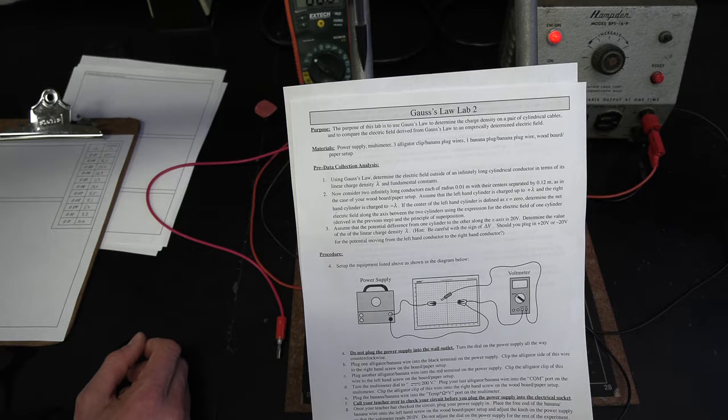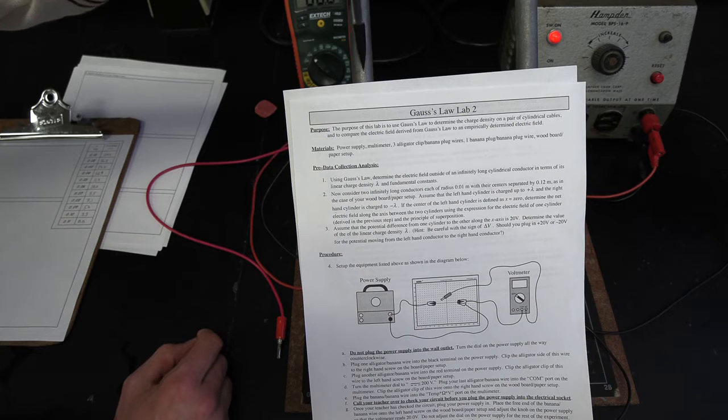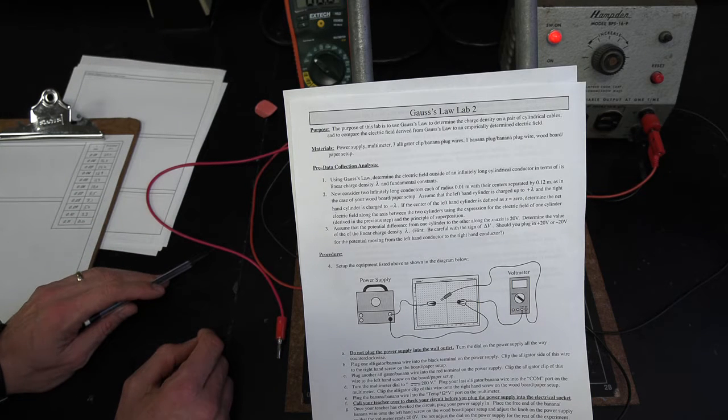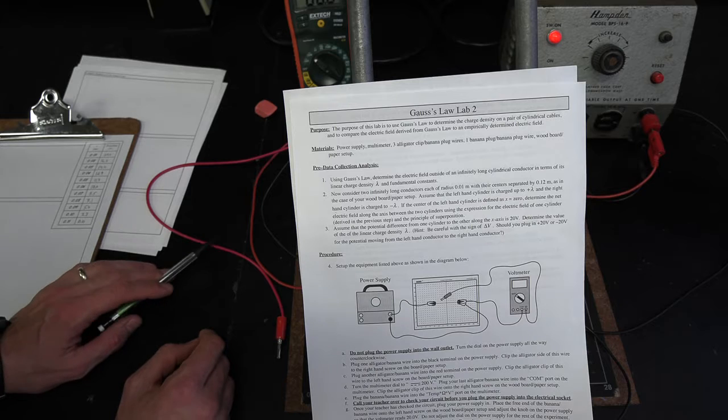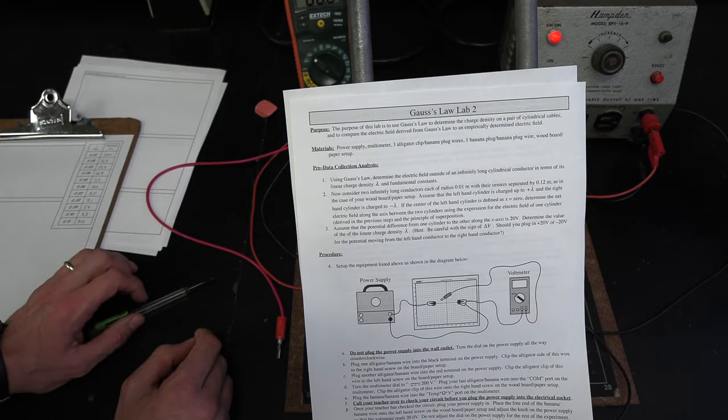I don't know if you could see my pencil up there moving. That's x equals 0, as I mentioned, okay? And determine the electric field along the x-axis between the two conductors, expressed using the expression for electric field of one cylinder derived from the previous step and the principle of superposition.